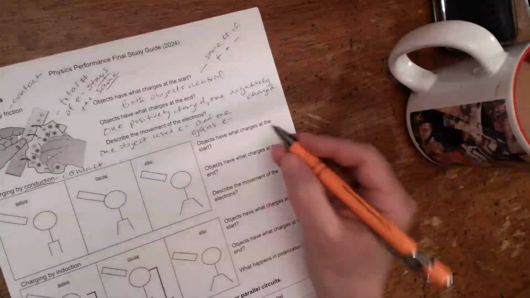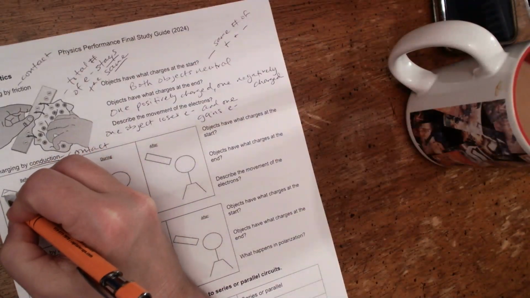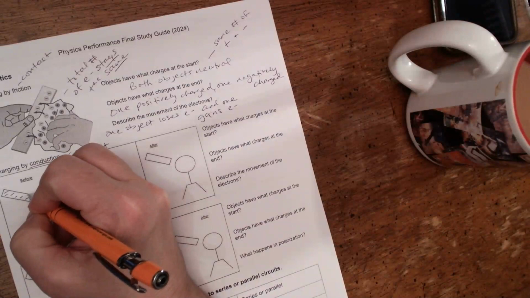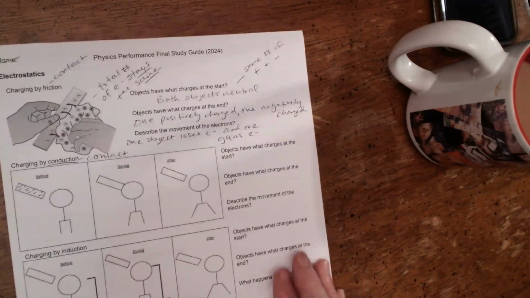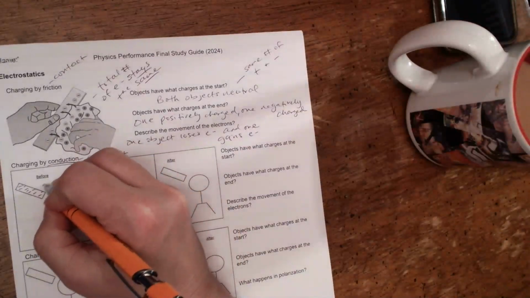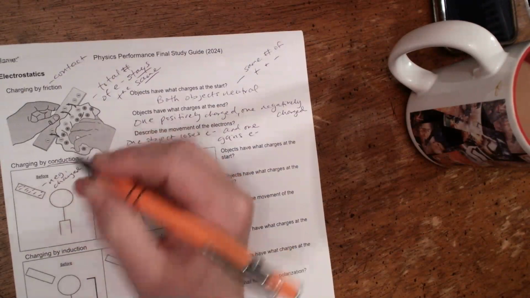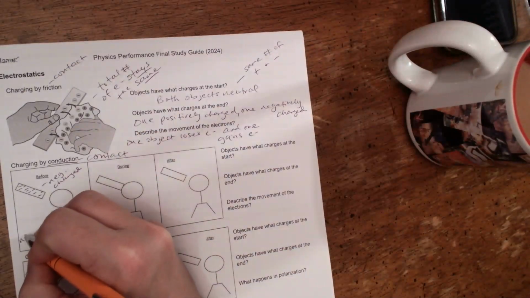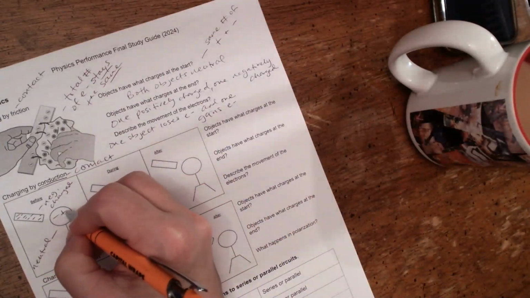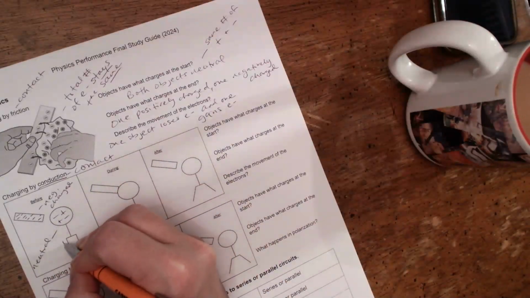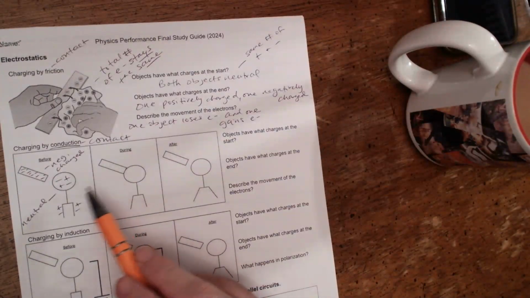So what charges do the objects have at the start? Let's say this one is negatively charged. We could do this either way. I'm just picking that one as an example. And then my electroscope is going to start off neutral, with the same number of positives and negatives throughout it.